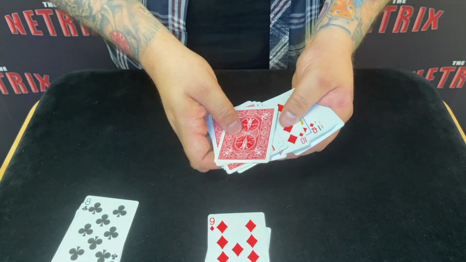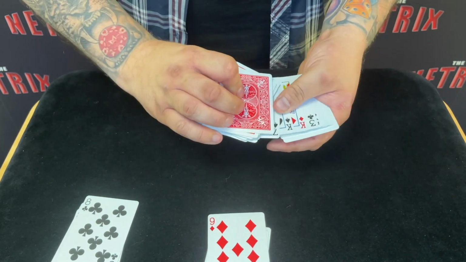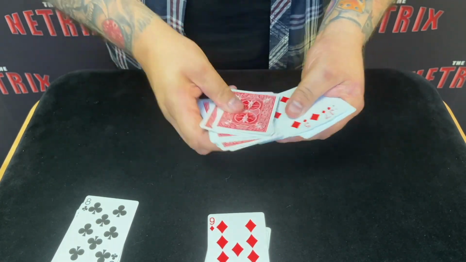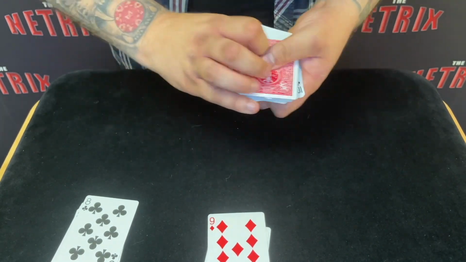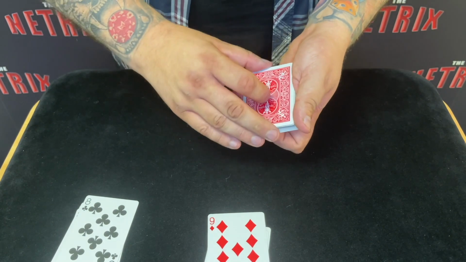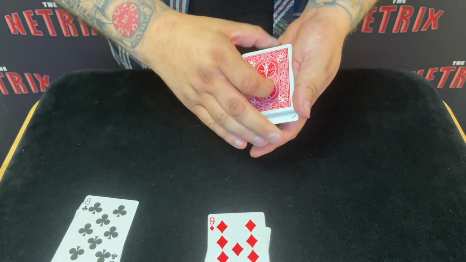Now, there's a technical term for this, Sarah. It's called a mess. And the reason I'm shuffling like this is because this way we can't keep track of anything. We don't know whether the cards are face up, we don't know if they're face down, we don't know which cards where or anything like that. So there's cards back to face, there's cards face to back. I mean, they're all mixed up.